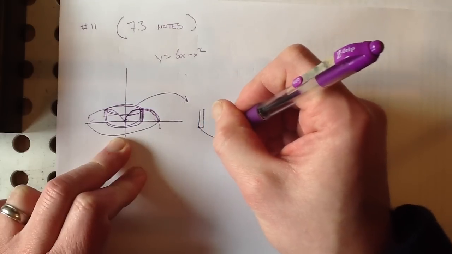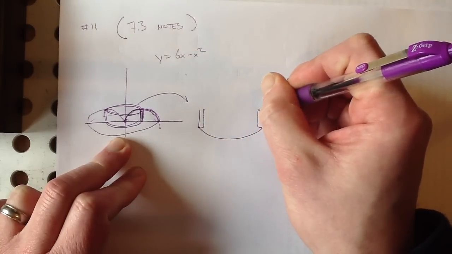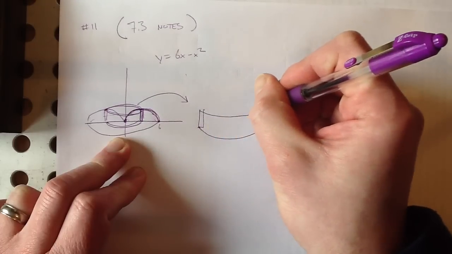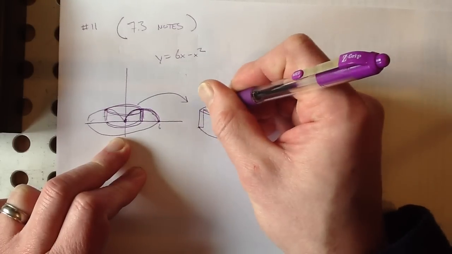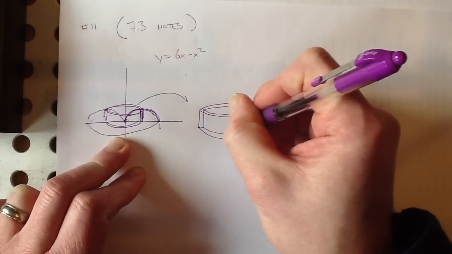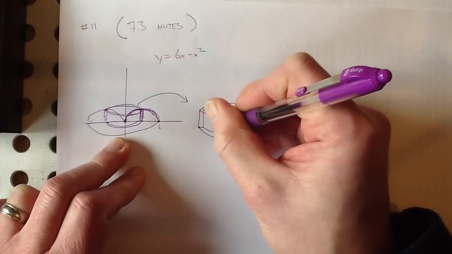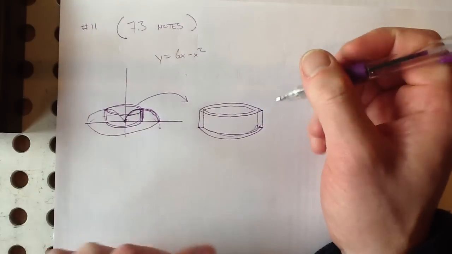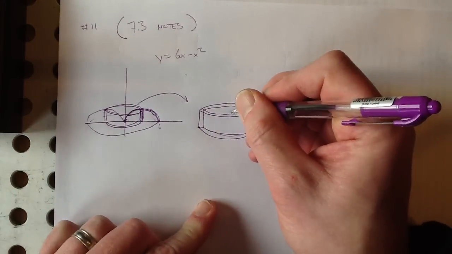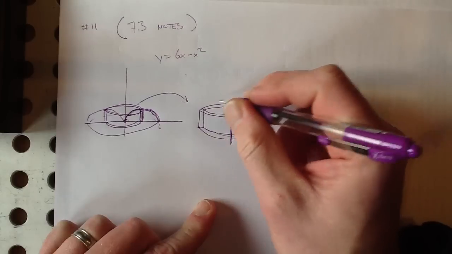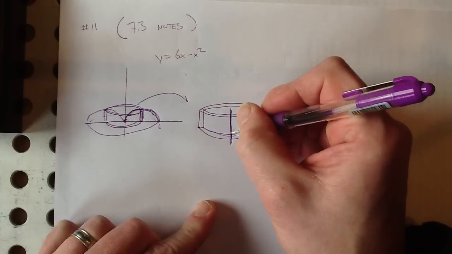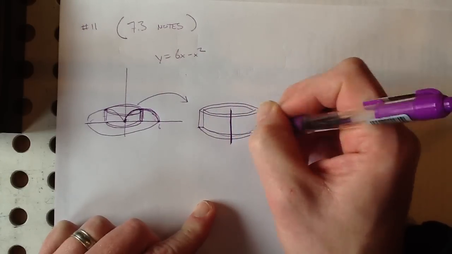Let's see if I can make a reasonable sketch of that. Each one of the cylindrical shells looks kind of like this. Now we're going to make a cut here, just as if this were one of those little paper loops you might have made in art class in second grade, like a paper chain.